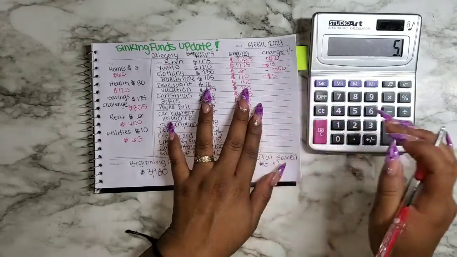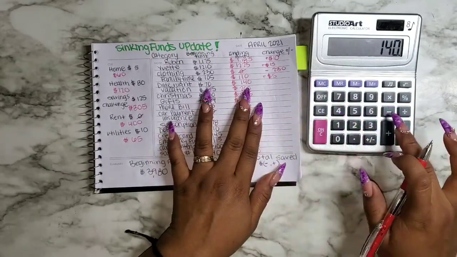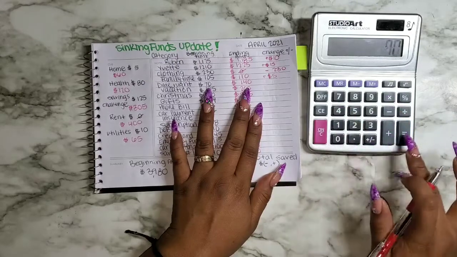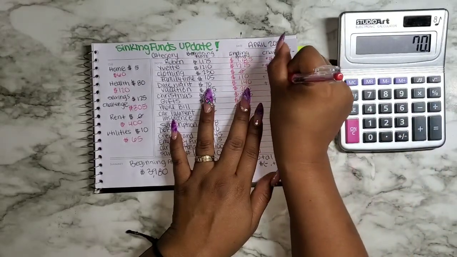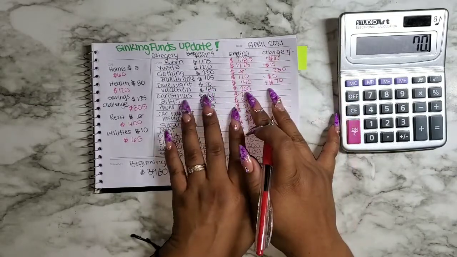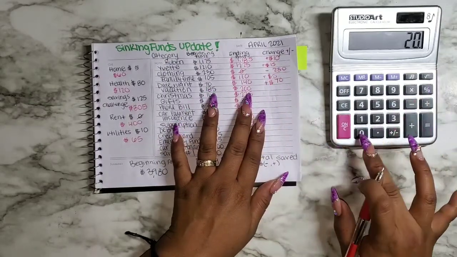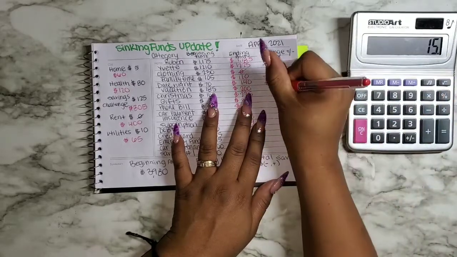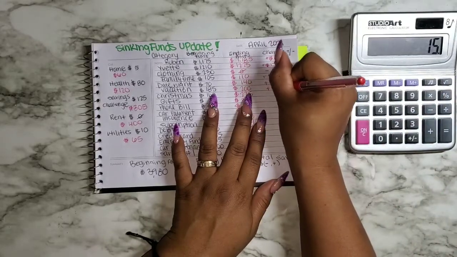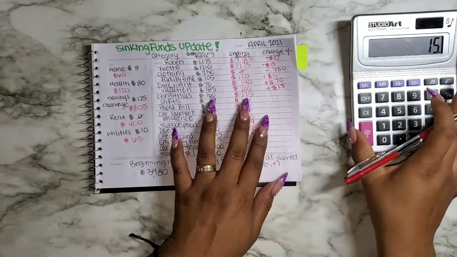Next one we have is date night, so 140 subtract 70 is a positive 70. 200 subtract 185 gives us positive 15.